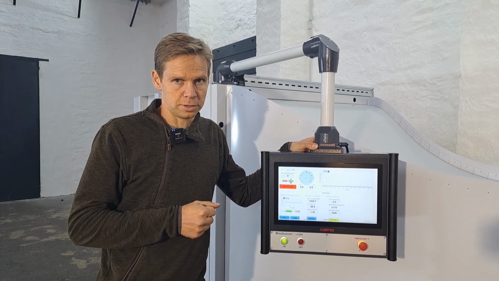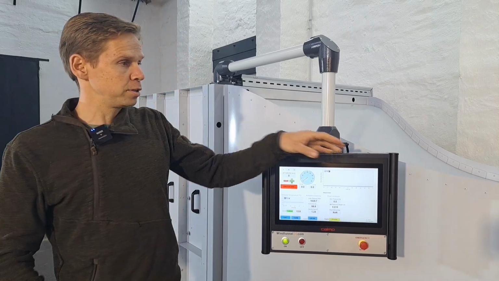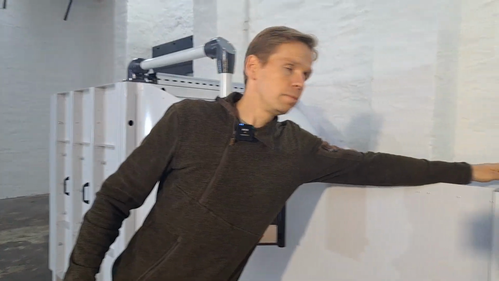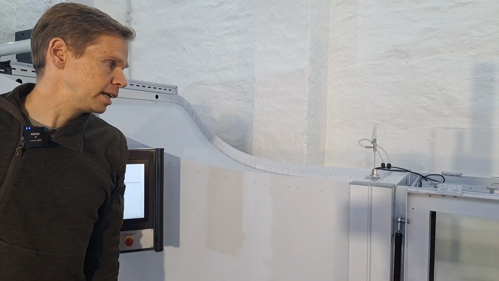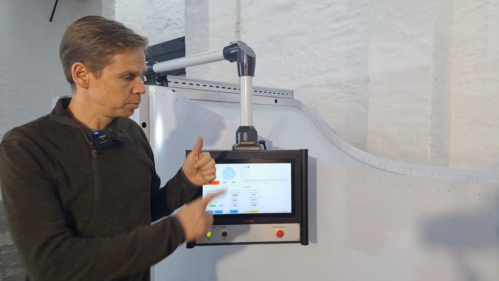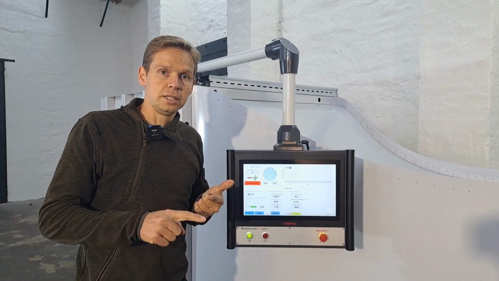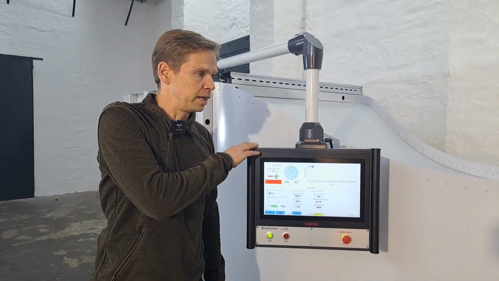But there are also sensors integrated to find out how fast it is. First, here's a Pitot tube. It's a 3 millimeter tube at the beginning of the test section where we get the pressure. And we also have integrated in the wind tunnel temperature, humidity, and absolute pressure. With these values, we calculate the wind speed.